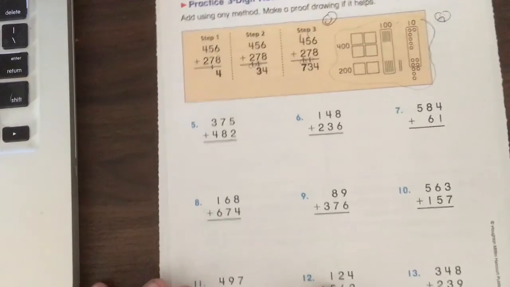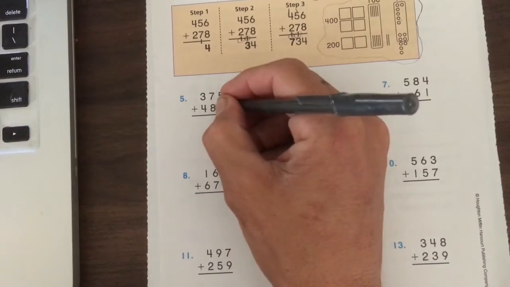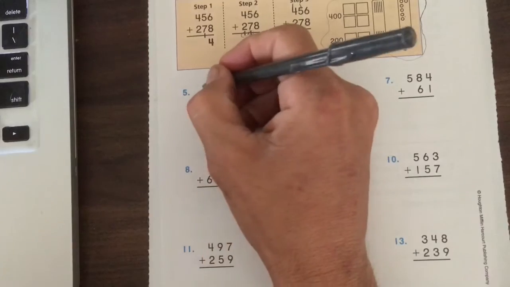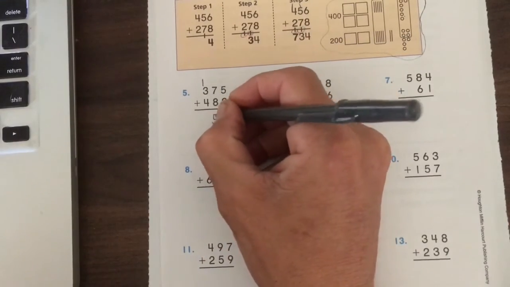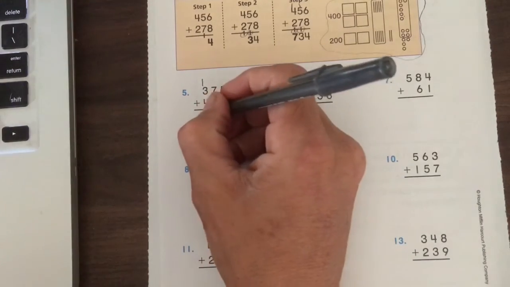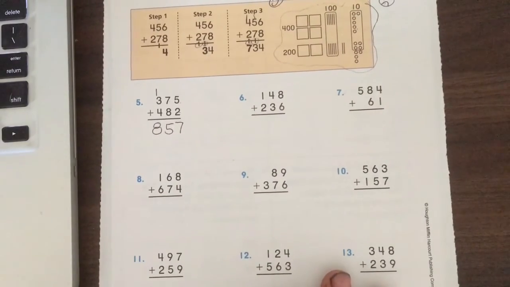Starting with ones always, put the ones together. 5 and 2 is 7. Go to my tens. 7 and 8 is 15. And with the algorithm, as we explained in class, the algorithm is an extra step in your mind, because you have to say, all right, 7 and 8 is 15, and then you have to break apart in your brain that 15 is a 10 and 5 ones. And then 1 plus 3 is 4. 4 plus 4 is 8.